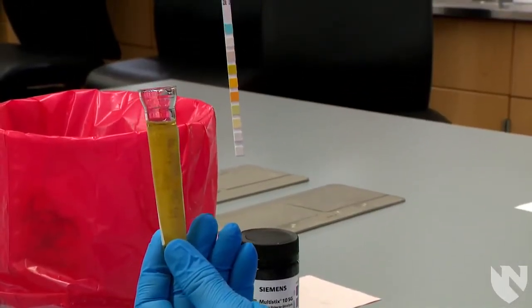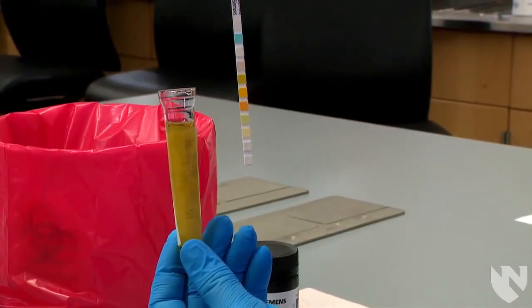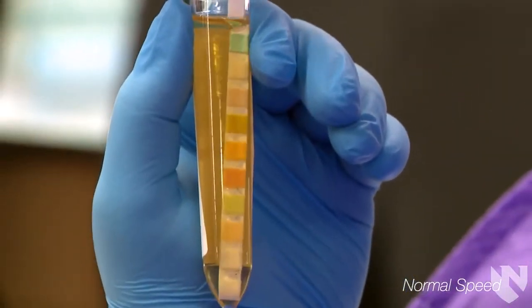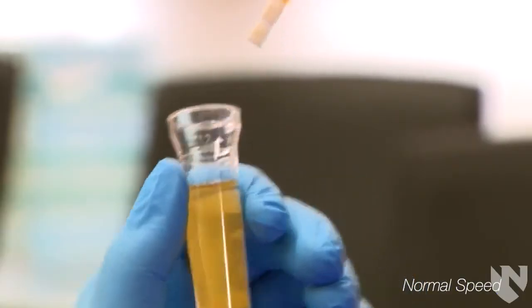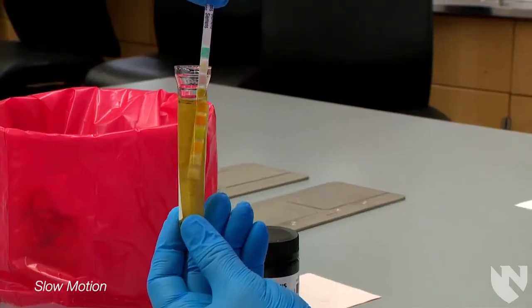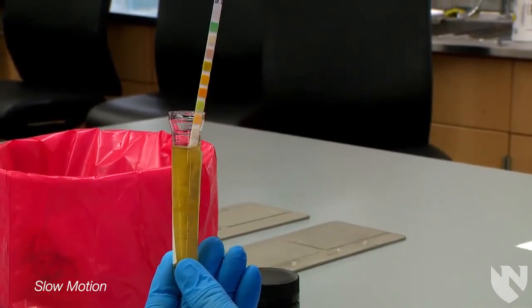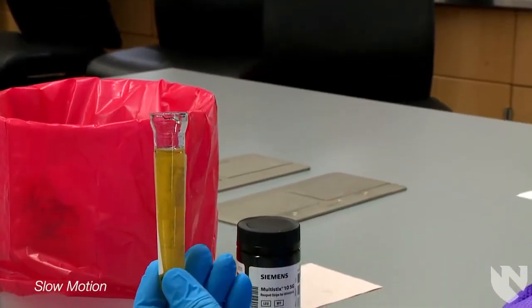Hold the specimen in one hand, and with the other, pick up the reagent strip and hold it vertically with the reagent pads facing you. Dip the reagent strip into the urine, making sure all the reagent pads become immersed in the urine. Once all the reagent pads have been immersed, immediately remove the reagent strip from the sample, and as you remove the strip, gently run the edge of the reagent strip against the rim of the conical tube.